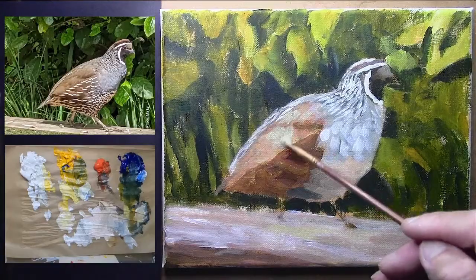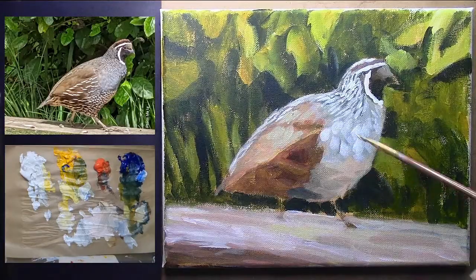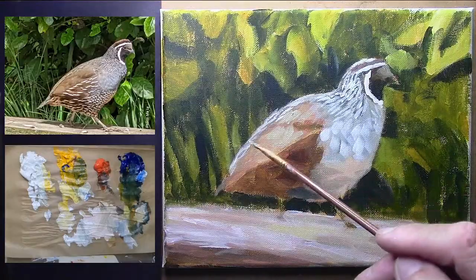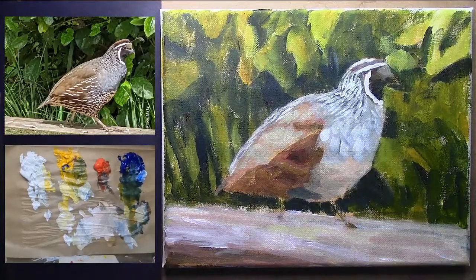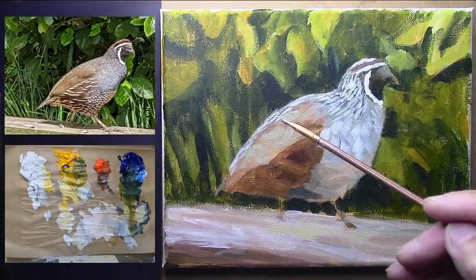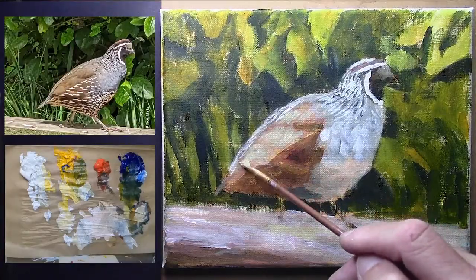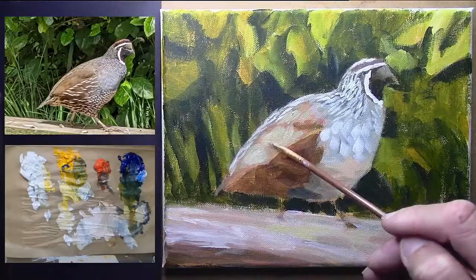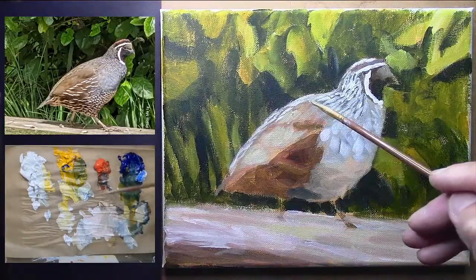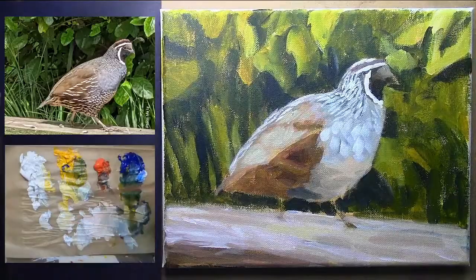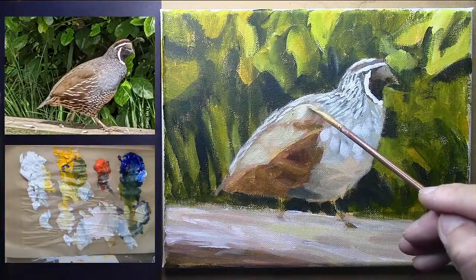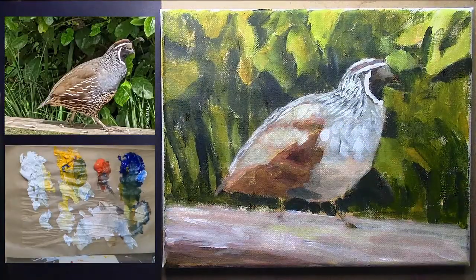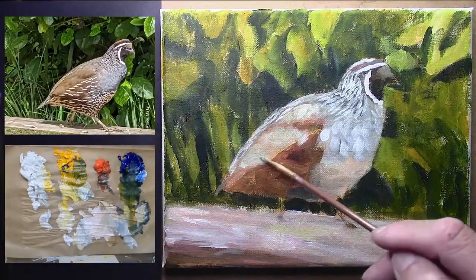So similar strokes like I did on the chest. That gives more texture to the wing. Gives it more dimension. So I have the impression of a wing.